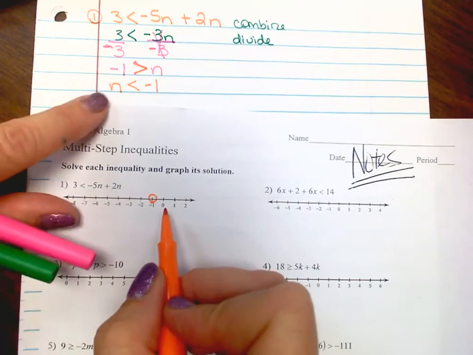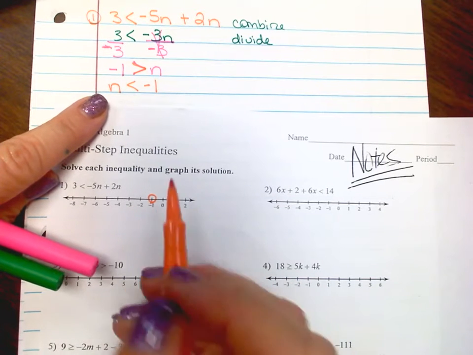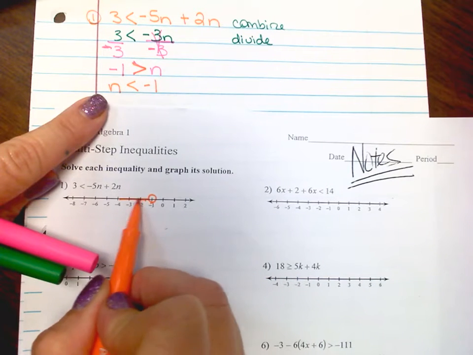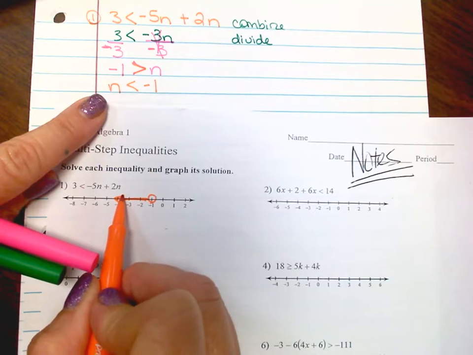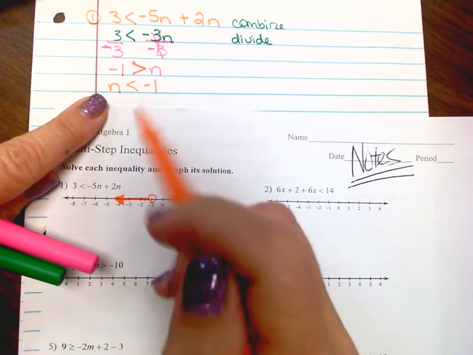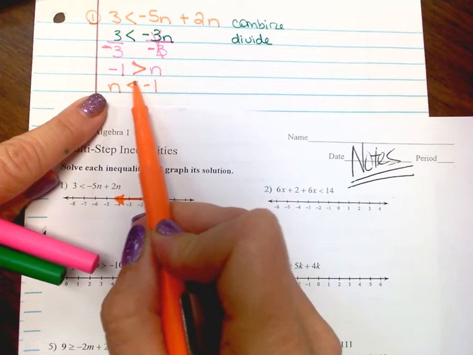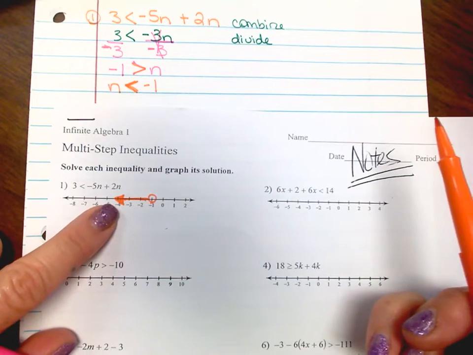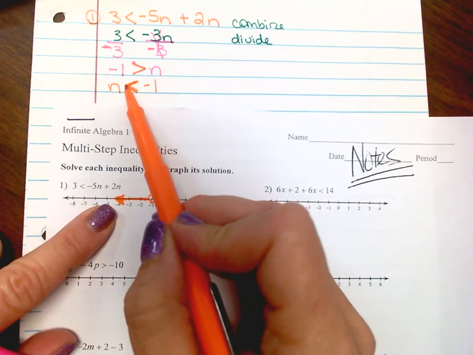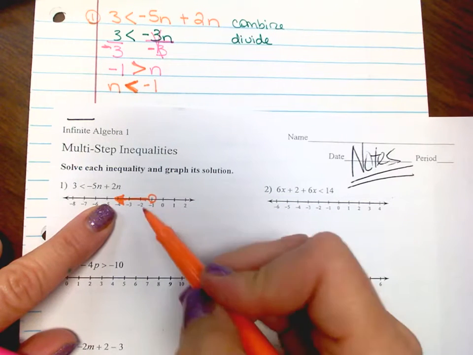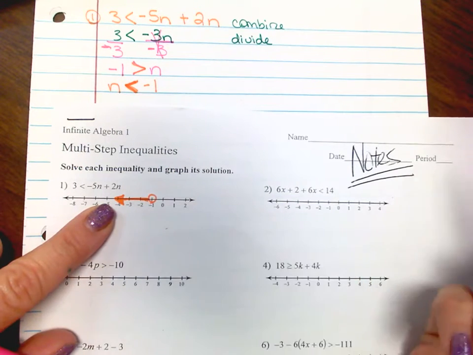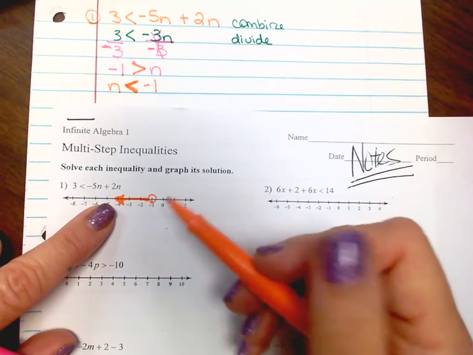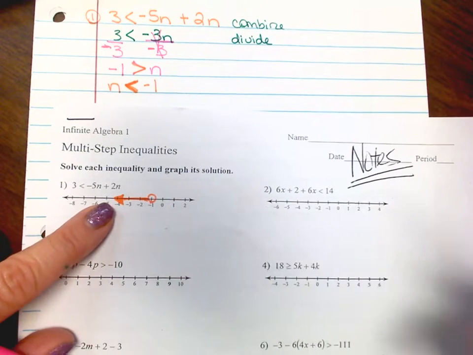It can be less than negative 1. So with my variable on the left-hand side, I can draw my arrow pointing toward the variable. Whatever this is pointing toward when your variable's on the left-hand side, that's the way it's going to go on the graph. And because it cannot be negative 1, we leave the circle open.